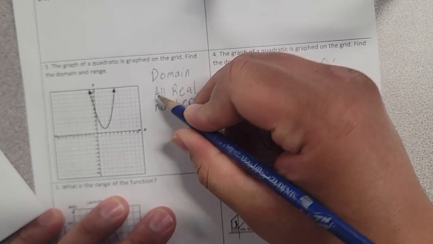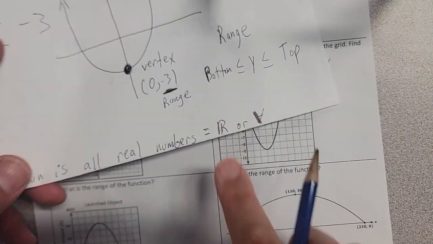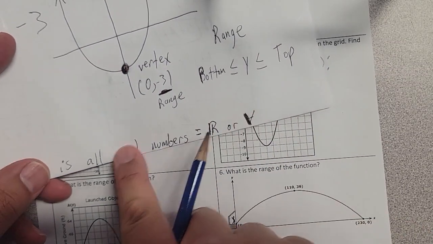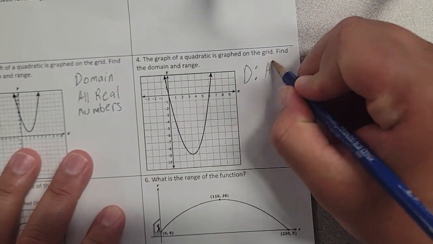And the test will use the words all real numbers. We did some symbols last time. It's not going to have those symbols. It's going to say the actual words. So, all real numbers.